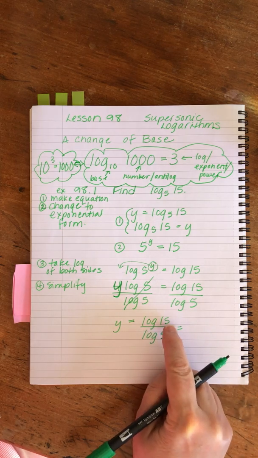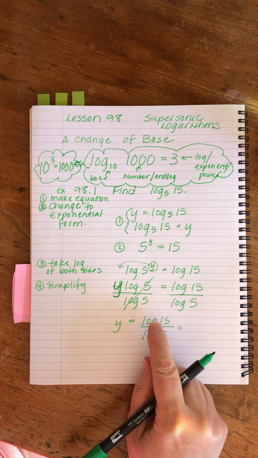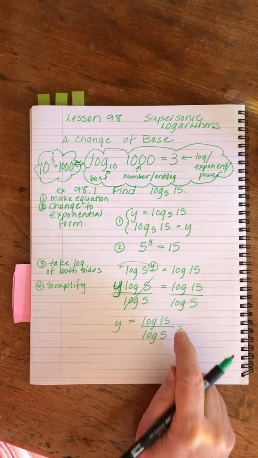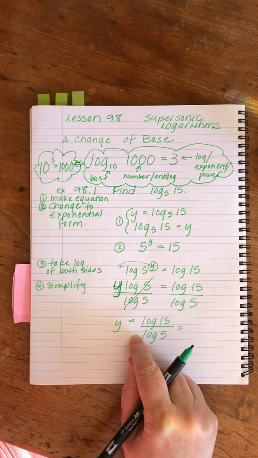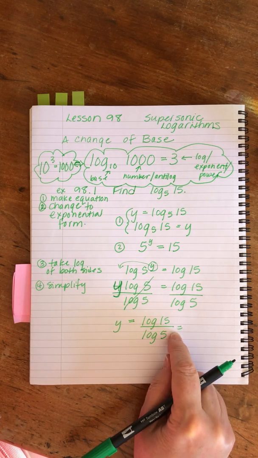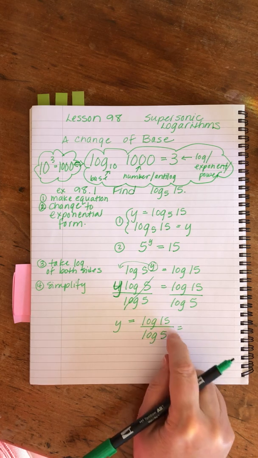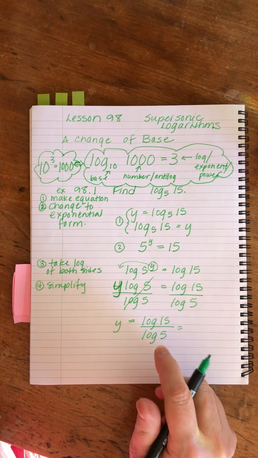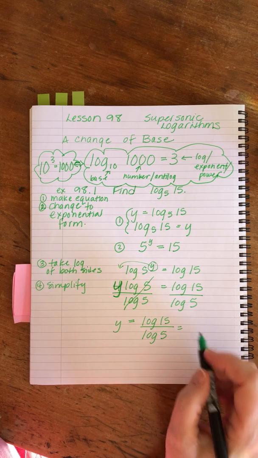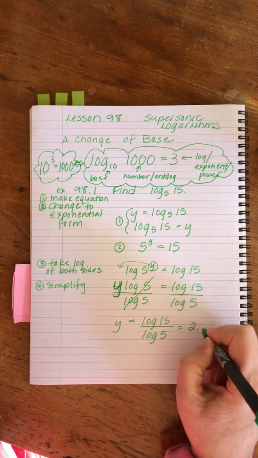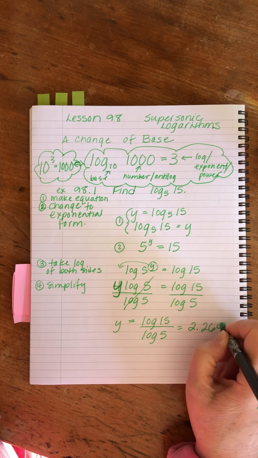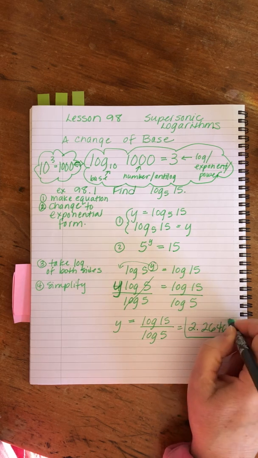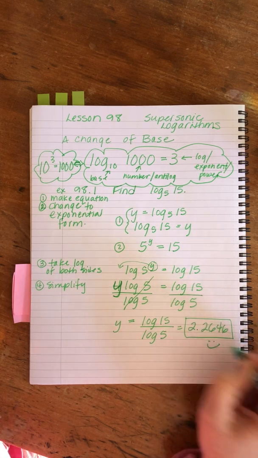So you go in, 15 log equals divided by parentheses, use the parentheses for the denominator, 5 log, close parentheses, equals, and the number that you will get is 2.2646. Let me know if you have any problems with calculating that. That is the correct number.